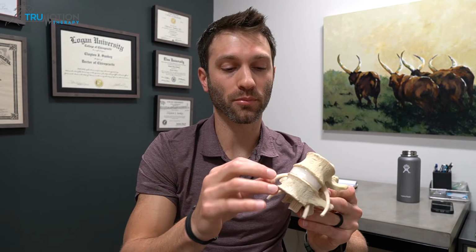If the joint space is narrowed, it can indicate some arthritis, but it's not going to show you if you have a disc bulge or herniation or anything like that. It's not going to show if the disc is pressing on a nerve root. That's where an MRI comes in. So an MRI will show that. It will show if there's a disc bulge. It'll show if there's any kind of pressure on the nerves on the side of the spine.